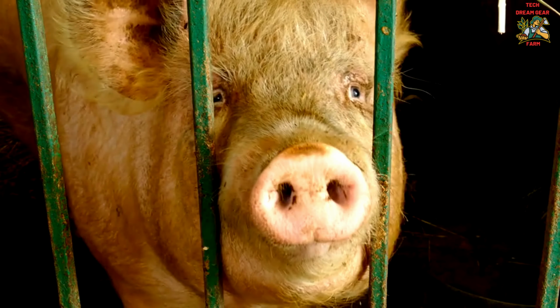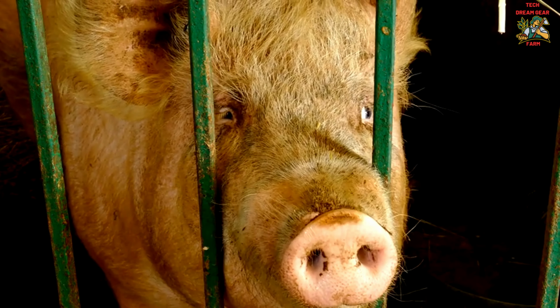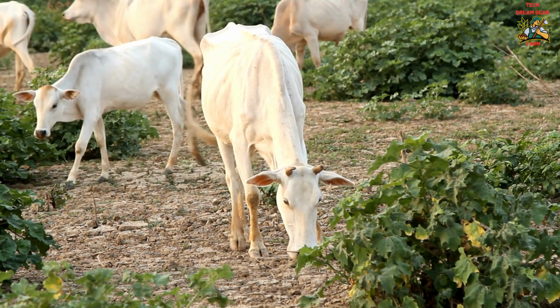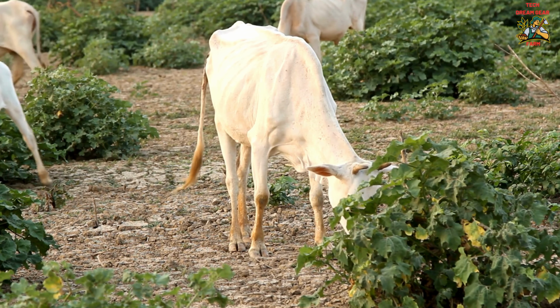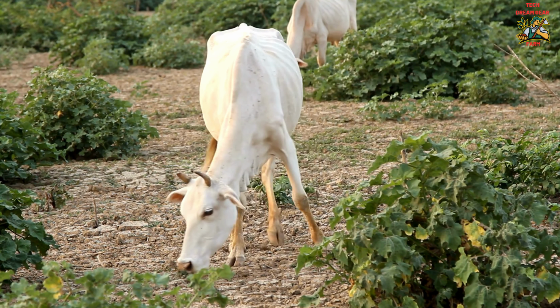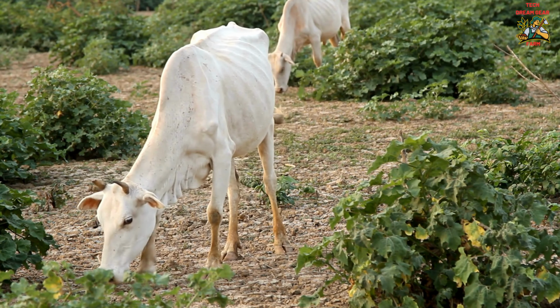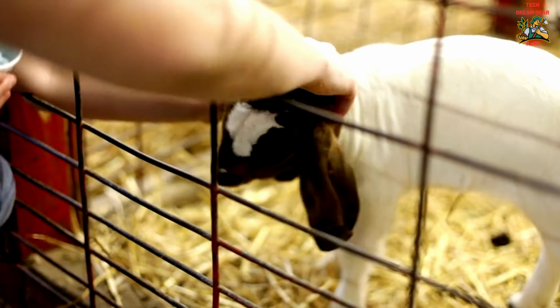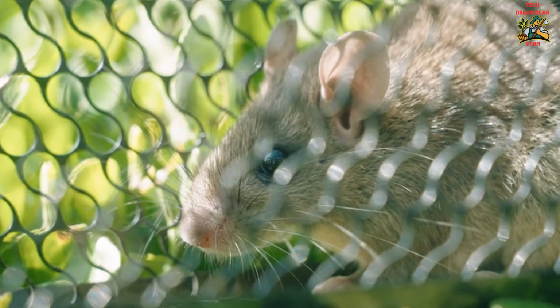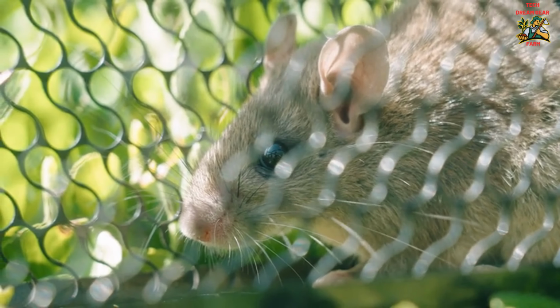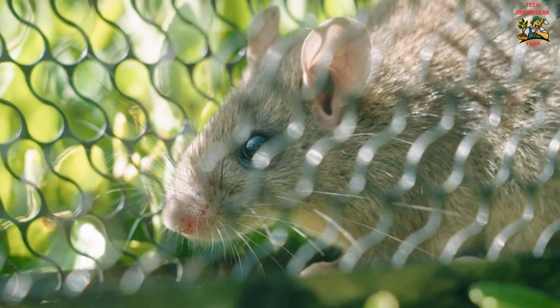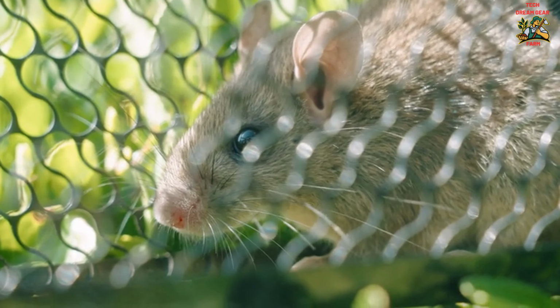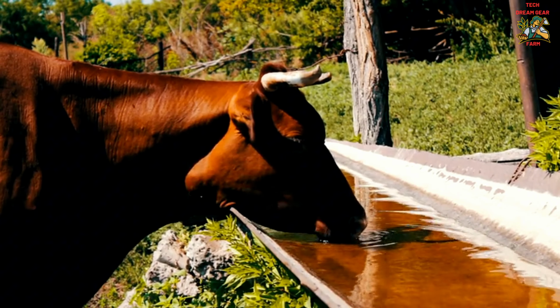Let's break them down. Human activity and farm workers. Farm workers, veterinarians, delivery personnel, and anyone else who comes into contact with your animals can be carriers of infectious agents. Pathogens can hitch a ride on shoes, clothing, hands, and even equipment. Key measures. Establish strict hygiene protocols, including hand washing, disinfection stations, and changing clothes before and after contact with livestock.